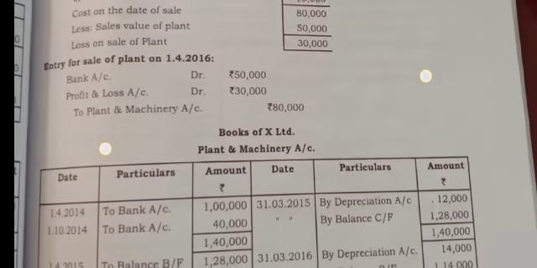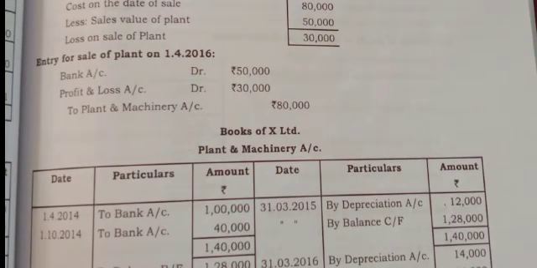For that, the journal entry should be: bank account debit, profit and loss account debit, and credit to plant and machinery account. If you are selling the machinery, you are going to get the amount, that is 50,000, so debit the receiver, that is bank account. You incur the loss, that is a nominal account. That's why all the losses should be debited. So profit and loss account should be debited, that is 30,000. For what purpose? For the selling of the plant and machinery.